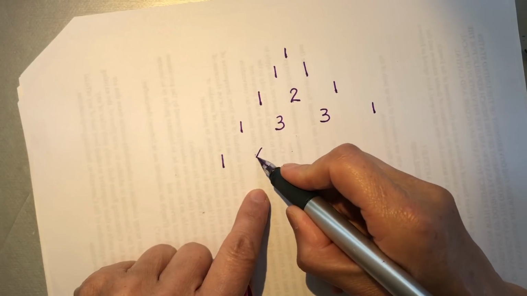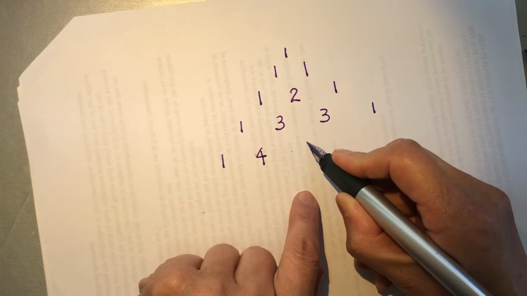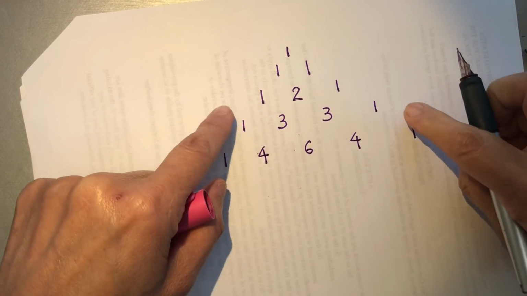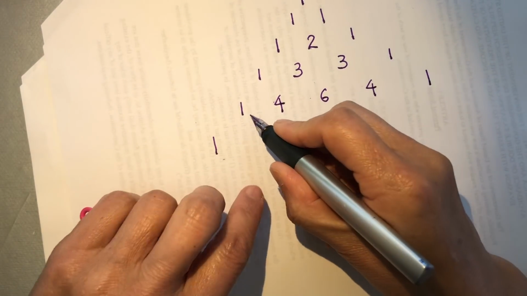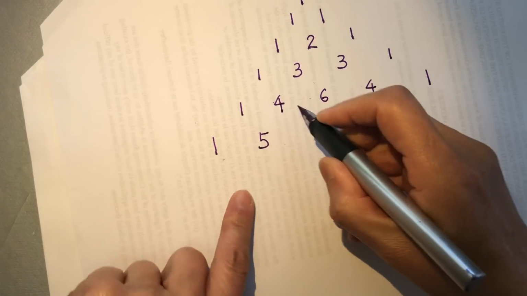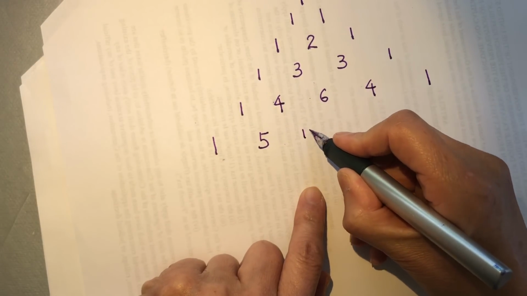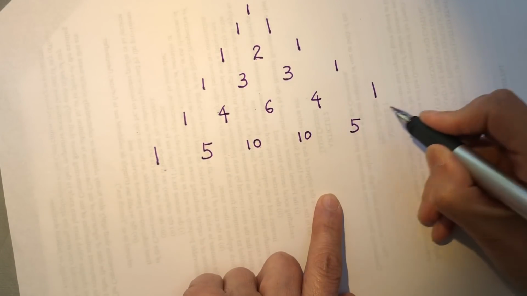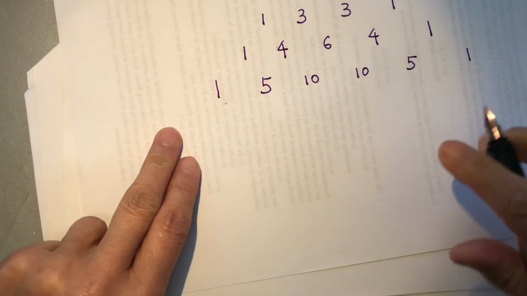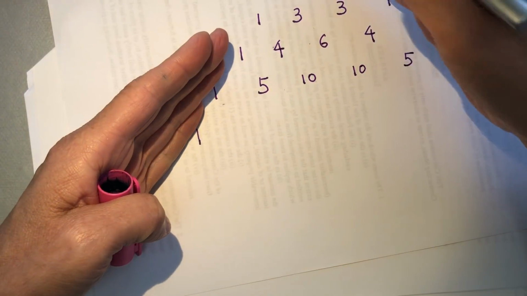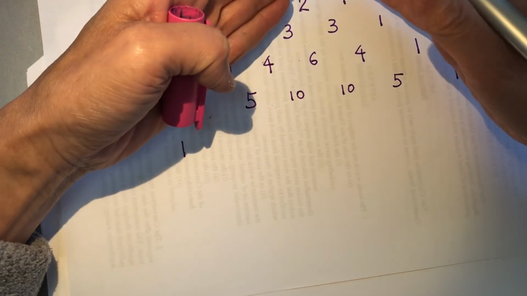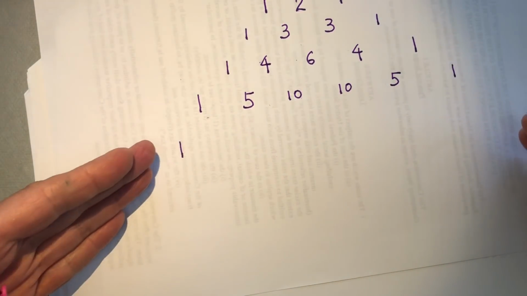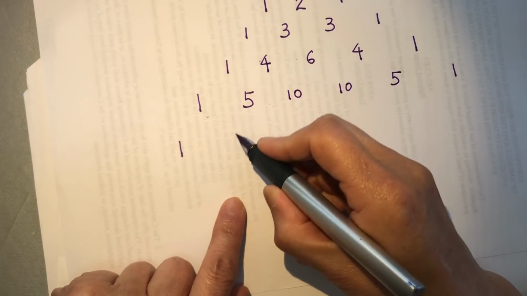1 plus 3 equals 4. 3 plus 3 equals 6. 3 plus 1 equals 4. And keep on writing this 1. 1, 5: 1 plus 4 is 5. 4 plus 6 is 10. 6 plus 4 is 10. 5 plus 1 is 5. Keep on writing the 1. The 1s are almost like an umbrella, a triangle tent, a shelf, right? 1 plus 5 is 6.